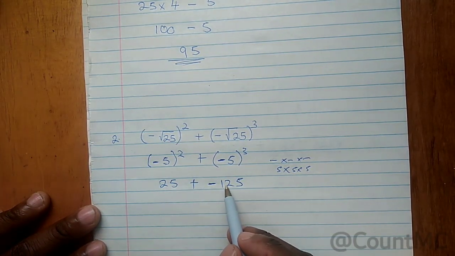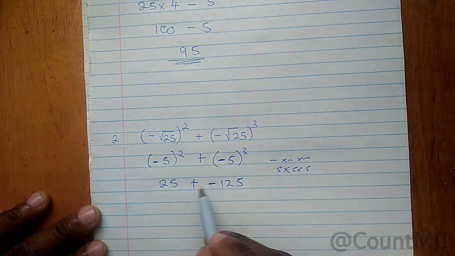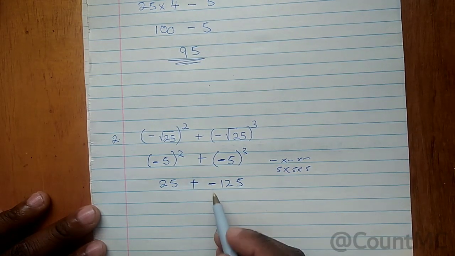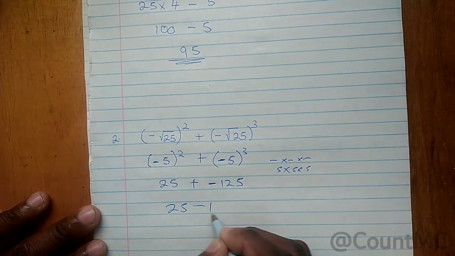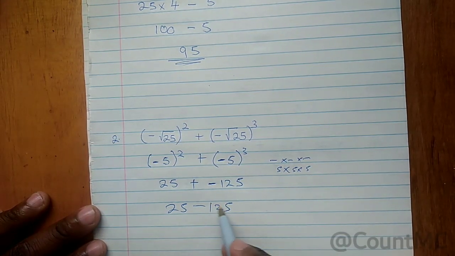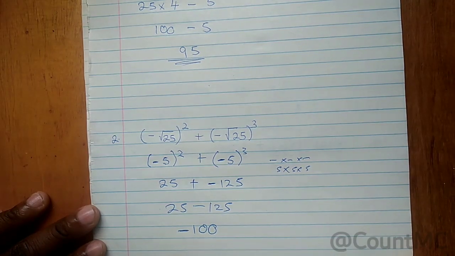25 plus and minus 125, these two are multiplying each other. How many negative signs do you have? You've got only 1. So this will be 25 minus 125. The signs are different. This is positive, this is negative. So you just subtract 125 minus 25, get 100. Then you take the sign of the bigger number. Minus 100.